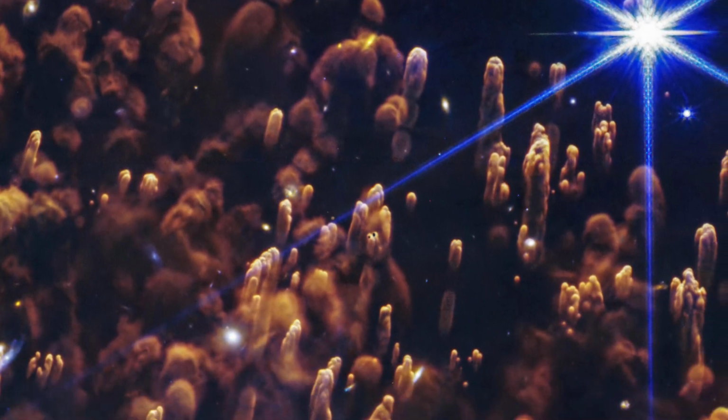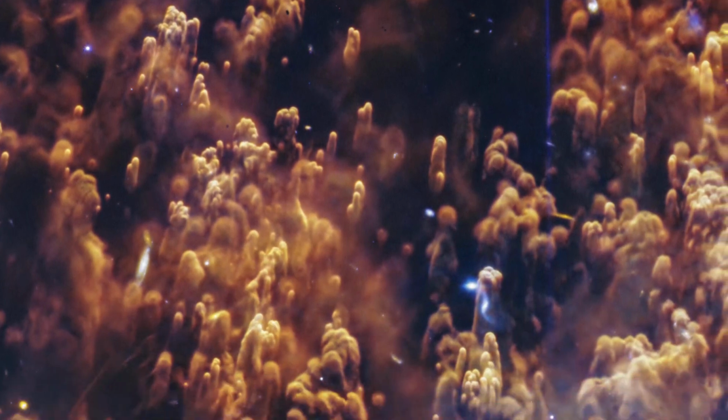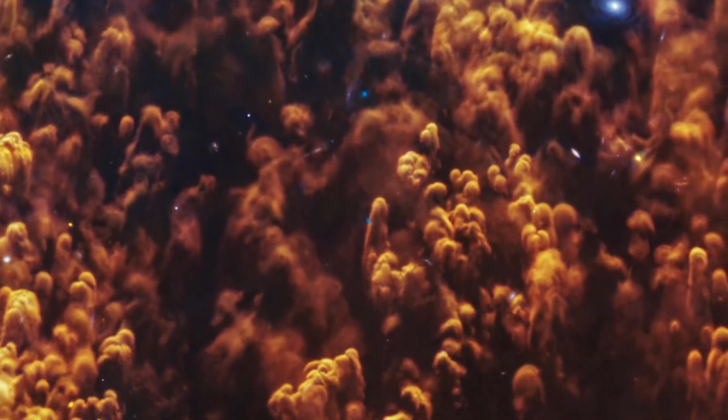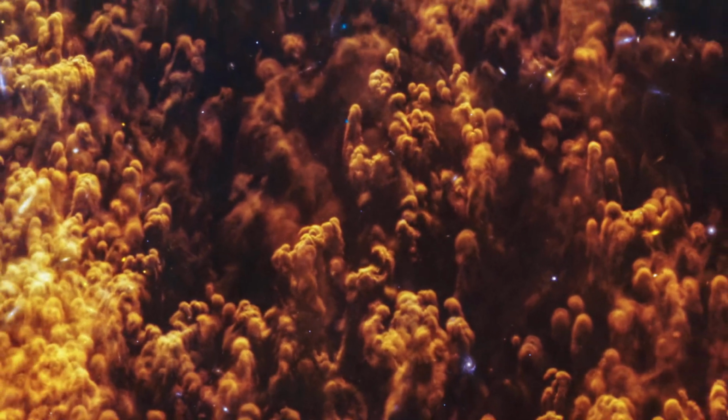Although these cometary knots resemble actual comets, they are entirely gaseous structures, spanning billions of kilometers, shaped by the final photoevaporative gasp of a dying star.